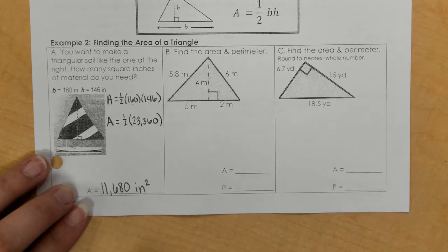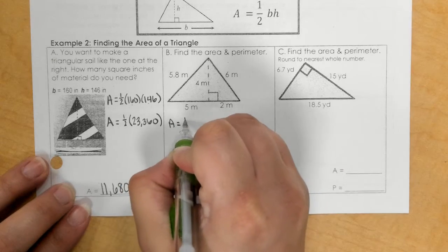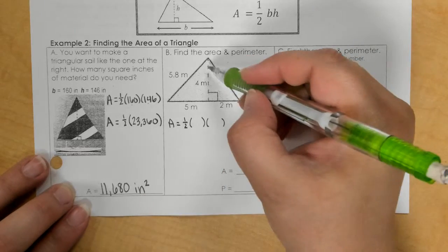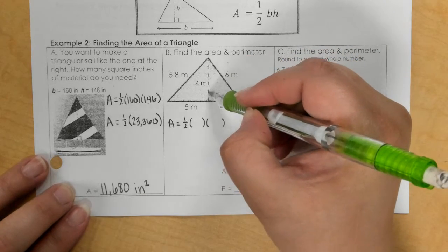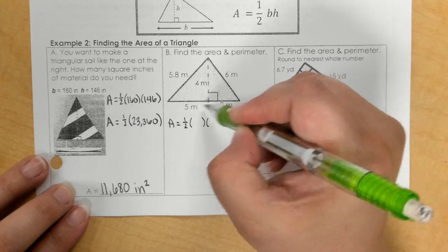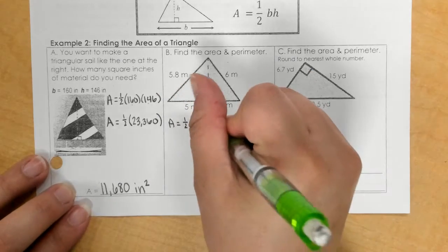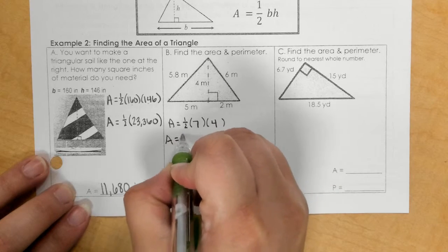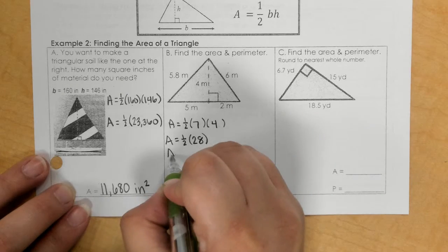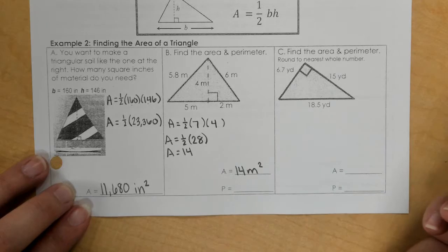Okay, so for part B, the area, again, would be 1/2 times the base times the height. My height here is 4, and I see that the dashed line lands down here at this length. That's your base, so 5 plus 2 is 7. Your height is 4, and so we have half of 28, since 7 times 4 is 28. And so my area is 14 meters squared.